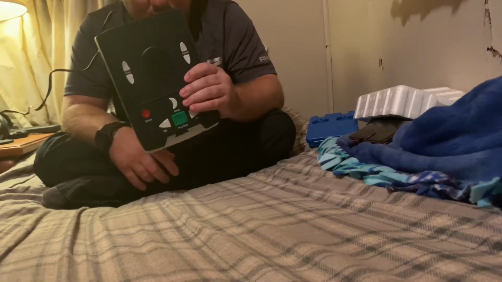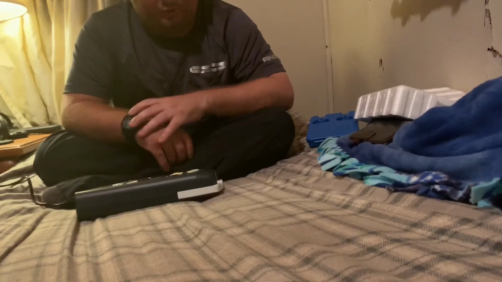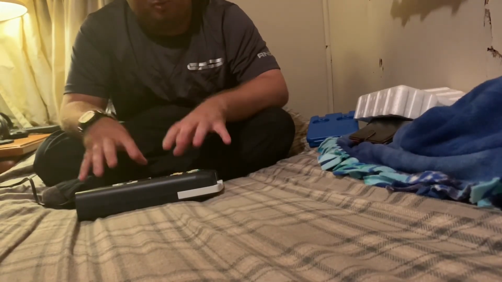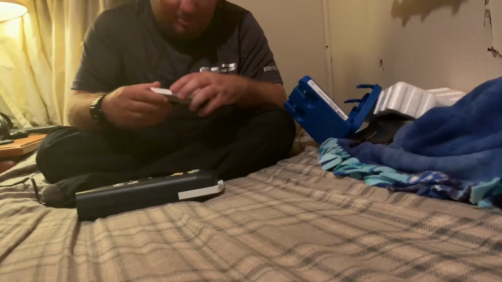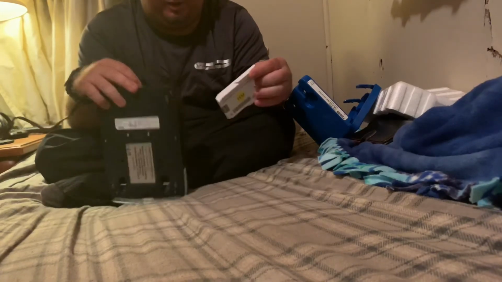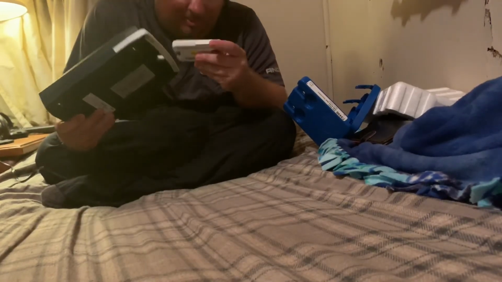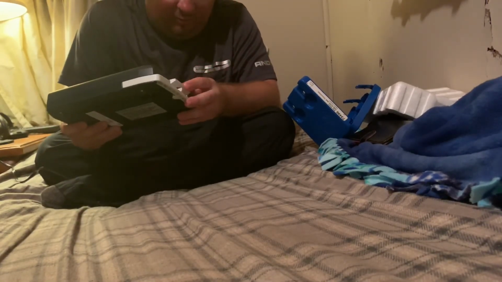Alright, so that's pretty cool that it has tones for visually impaired people. So basically, you're going to take the cartridge. I think they go in one way.